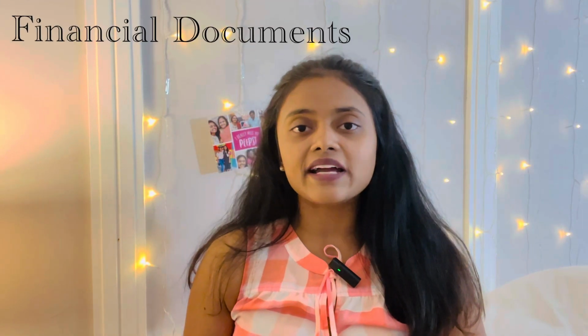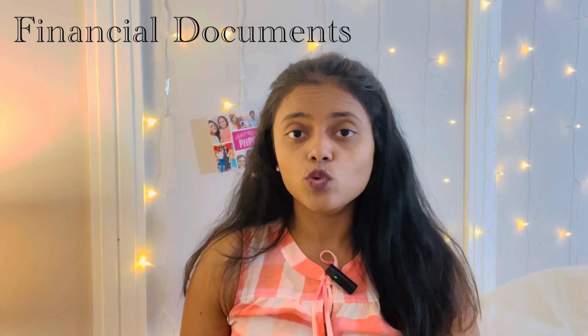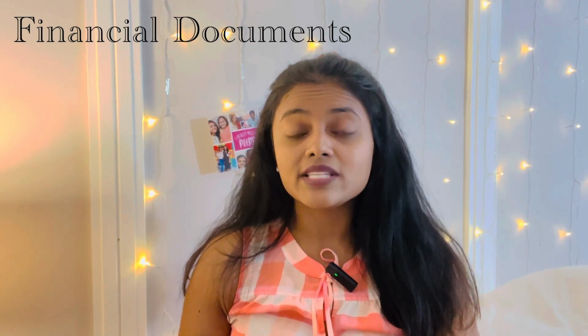Ninth one is financial documents. The financial documents definitely play a crucial role, mainly for international students like us, because we have to show that we have proof of income, or that we can sustain in the United States even without getting any funding. This is important, but this is not the first document that you need to have.